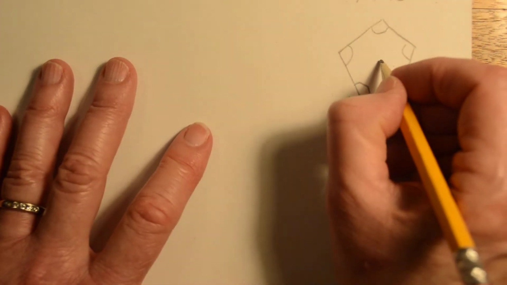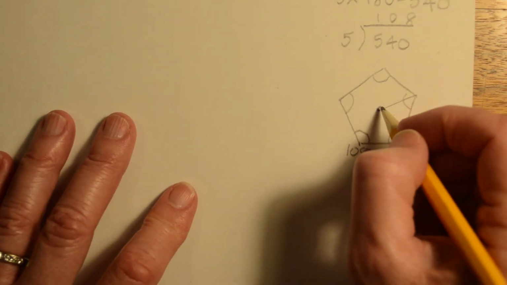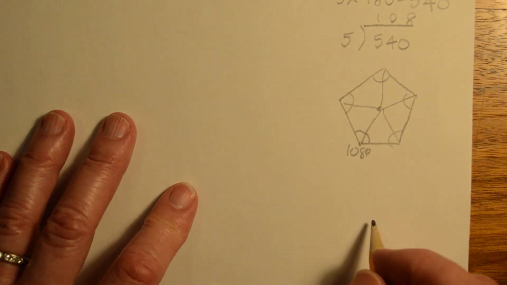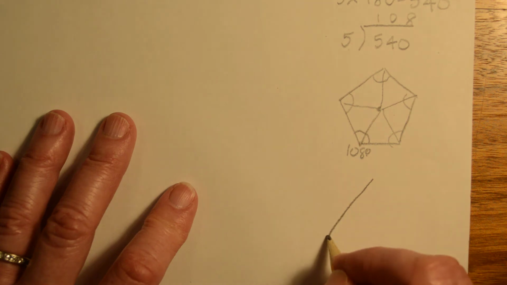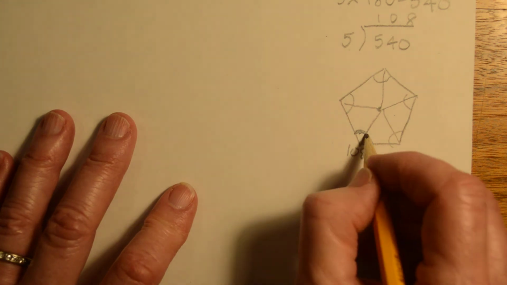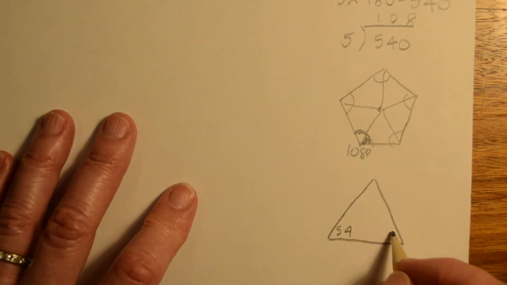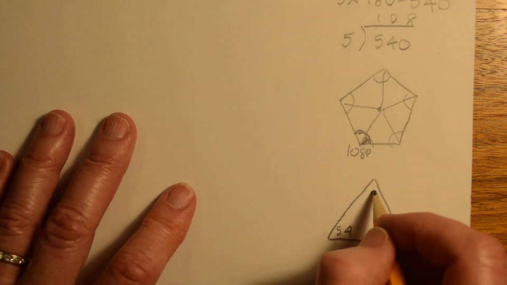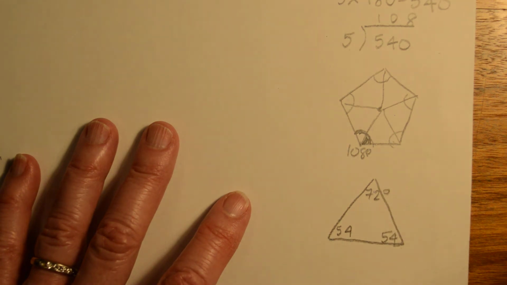Okay, then just like before, I'm going to draw a little dot in the center here, and I'm going to connect it to each vertex to form 5 congruent triangles. And we're going to look at just one triangle. We're going to zoom in on that. So we've got this triangle right here. If this whole angle is 108, then that means this half angle right here has to be 54. And same on this side. This one's 54. Well, if this is 54 and 54, that's 108. That means that what's left of the 180 is 72 degrees. So we know that that's 72 up there.